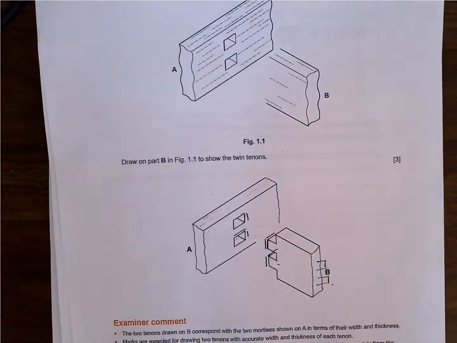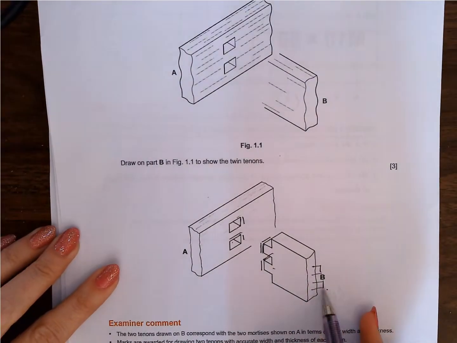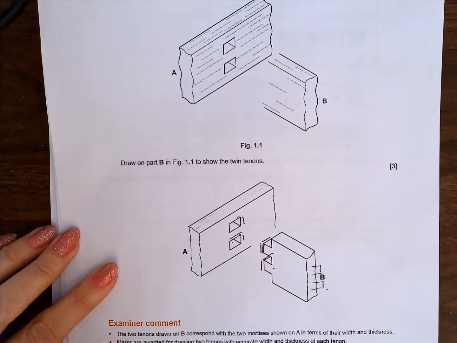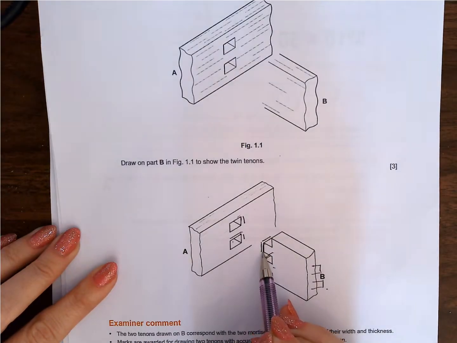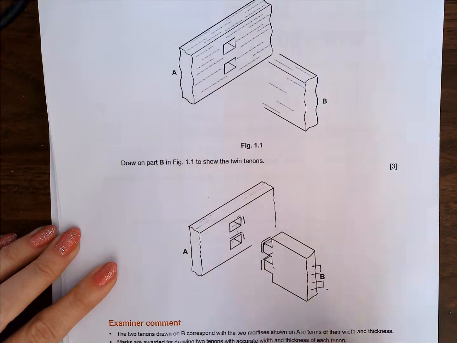I've already made some notes on this paper, but to quickly draw your attention to part B, this is where you are going to show the twin joints. Oh, sorry, tenons. As you can see from what I've noted prior to this video, the measurement is accurate to where it's supposed to go in.